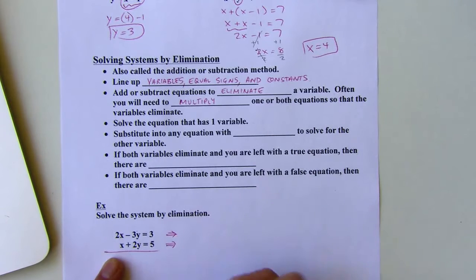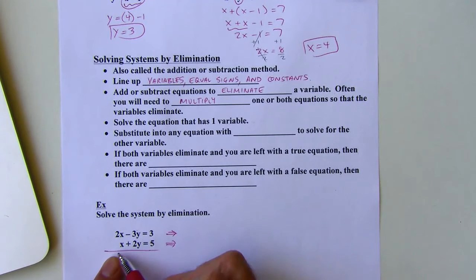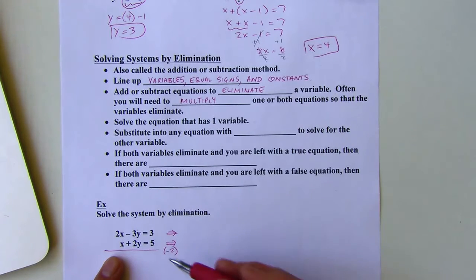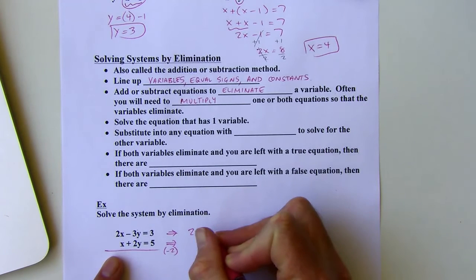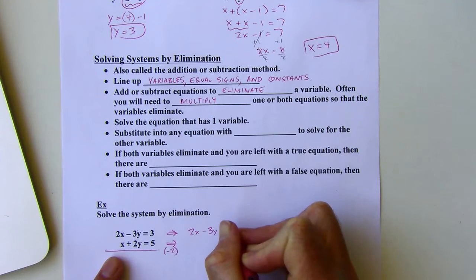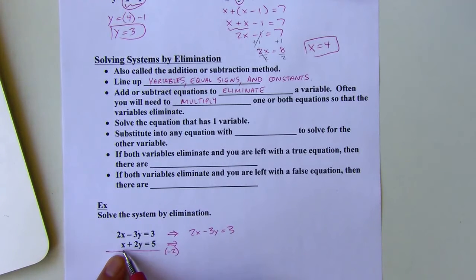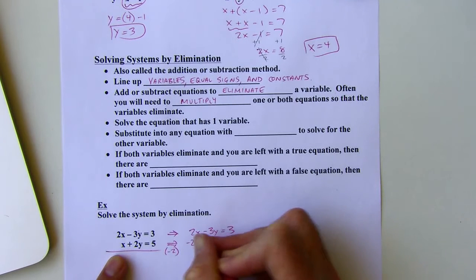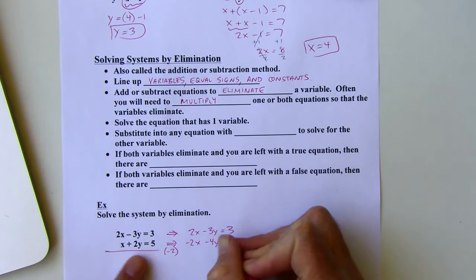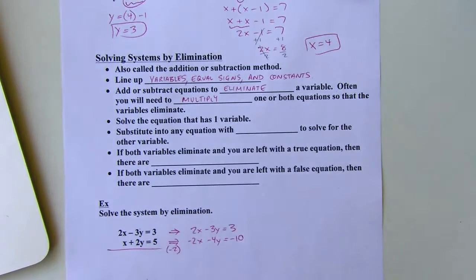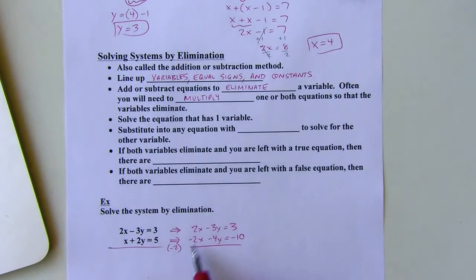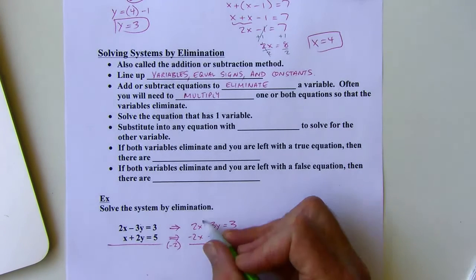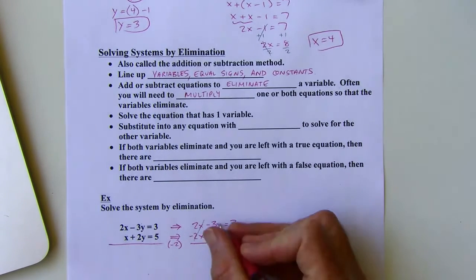Okay? So I'm drawing these little arrows, and I'm going to indicate what I'm doing. So what I'm going to do here is multiply the whole bottom equation by negative 2. I'm going to leave the top equation as it is. Okay, but the bottom equation, I'm multiplying not just the x, but all three terms. So this would give me negative 2x minus 4y equals negative 10. Okay, and now if I were to add these together, I'd be in business, because those x's will eliminate, right? 2x plus negative 2x is nothing at all. And then I add up the rest of it.